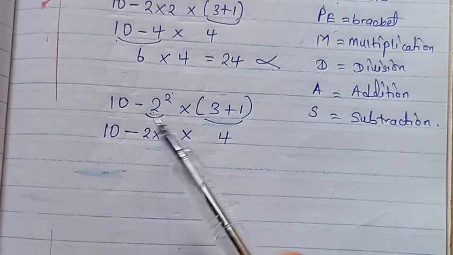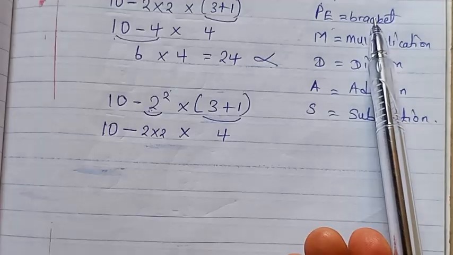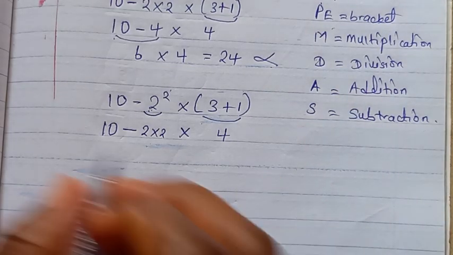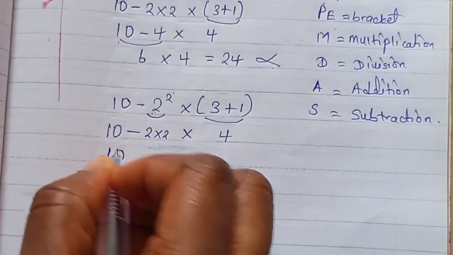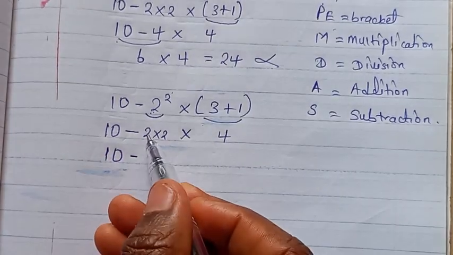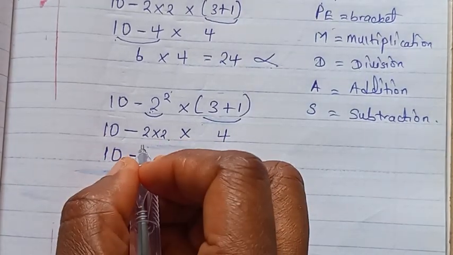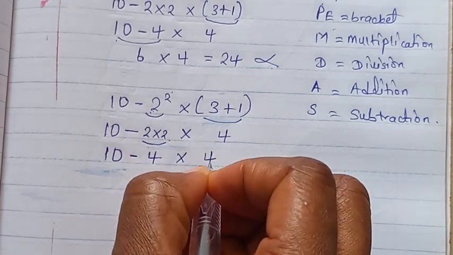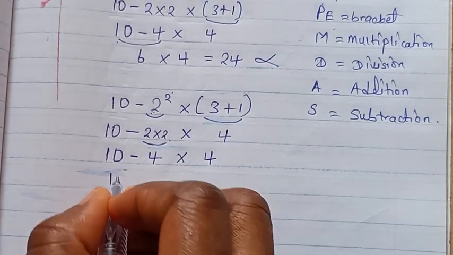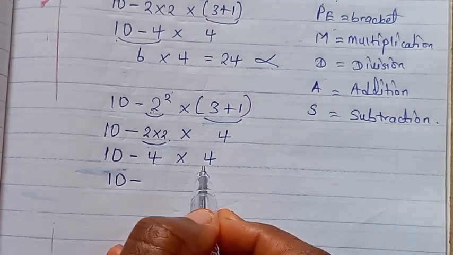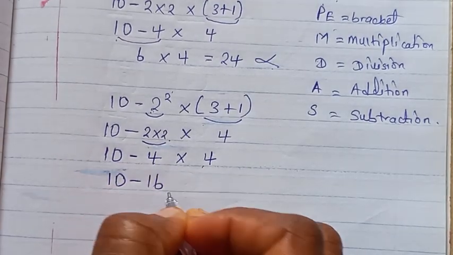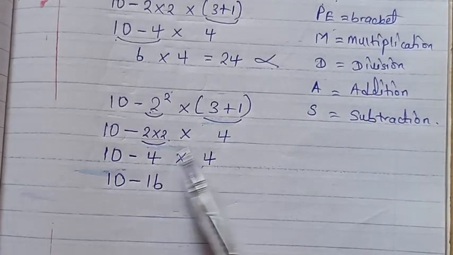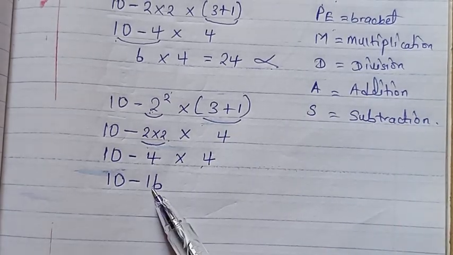Then remember, multiplication comes immediately after your parenthesis, that's your bracket. So you deal with the multiplication first. So let's go. Your 10 is here, minus 2 times 2 gives us 4, times 4. Now you have 10 minus 4 times 4, which gives us 16. Now, because there is no addition operation in this question, we're going to go straight to the subtraction.